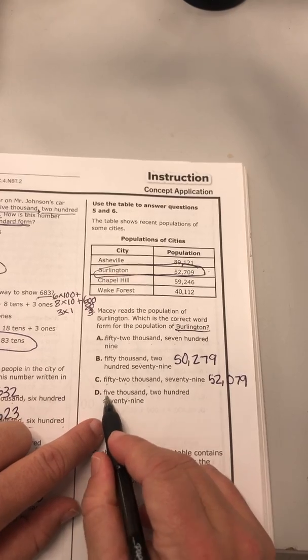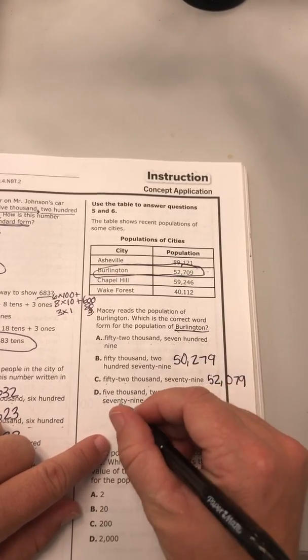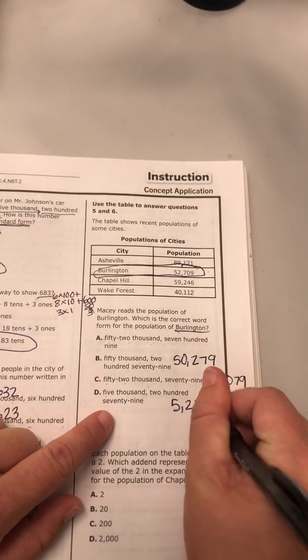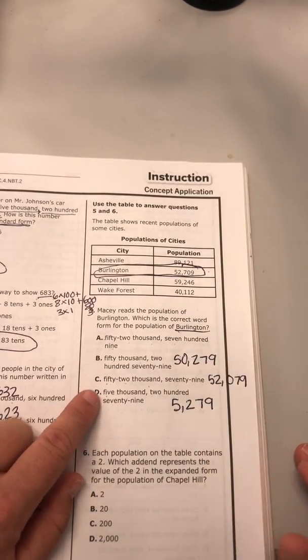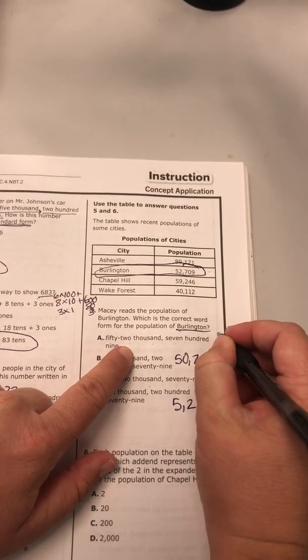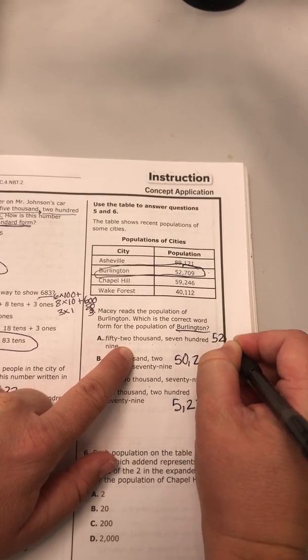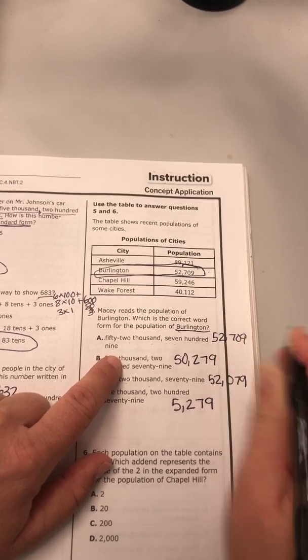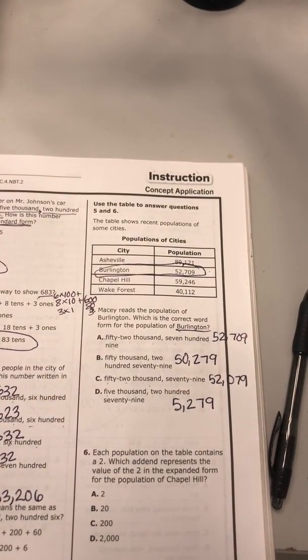And then I have 5,279. And then we have 52,709. So which one matches? A.